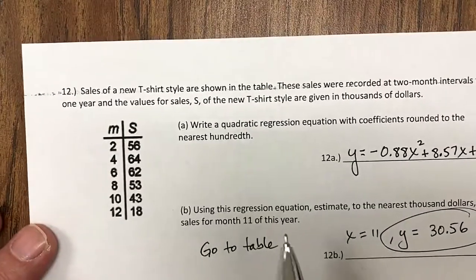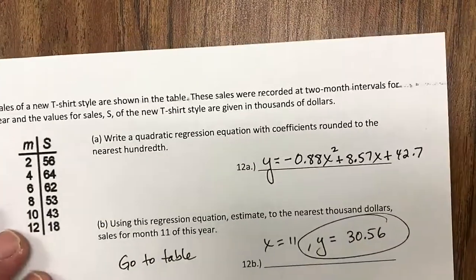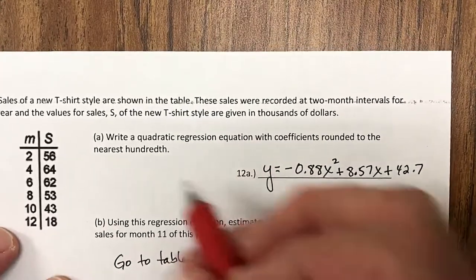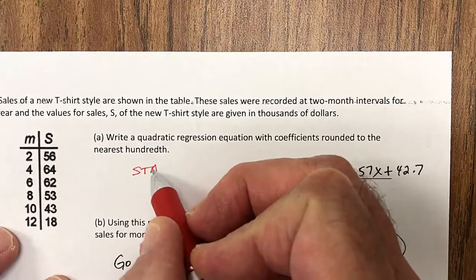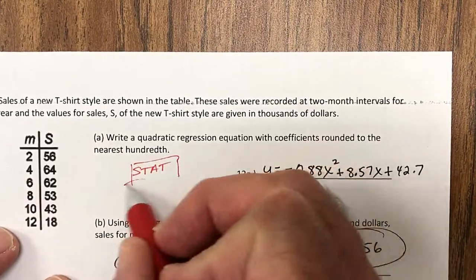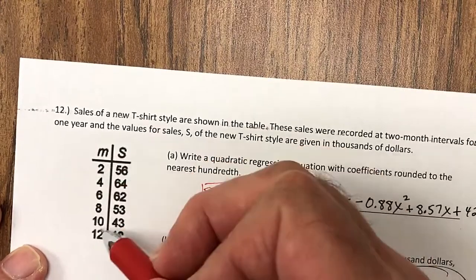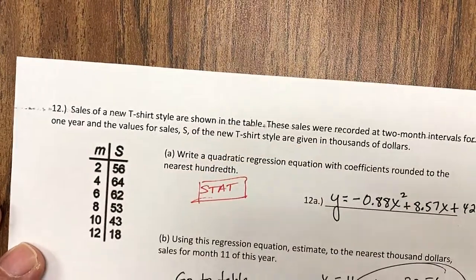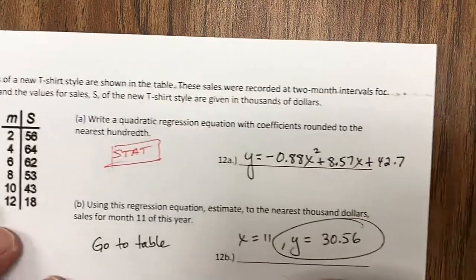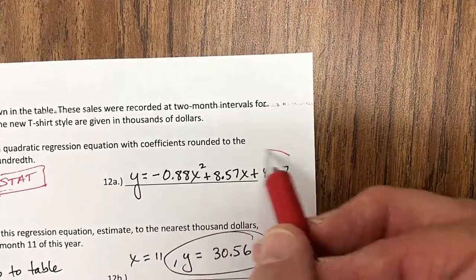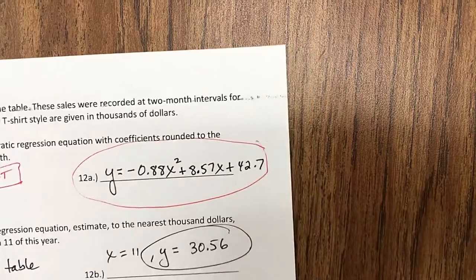Number 12, you're asked to do a linear regression, or no, excuse me, a quadratic regression. And you're just going to have to remember the steps. You go to stat, list 1, you put the x's, the m values in list 1, the s values in list 2, and you go through that whole process of a regression, and then you have to round it off. And that's what you would round it off to.